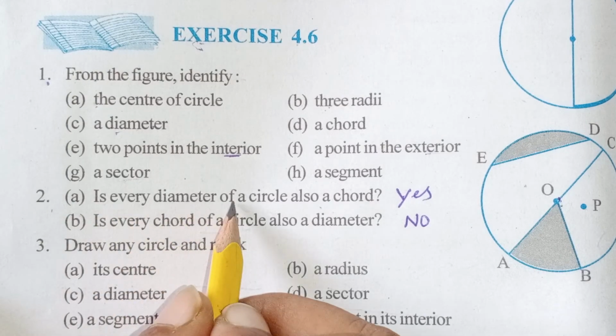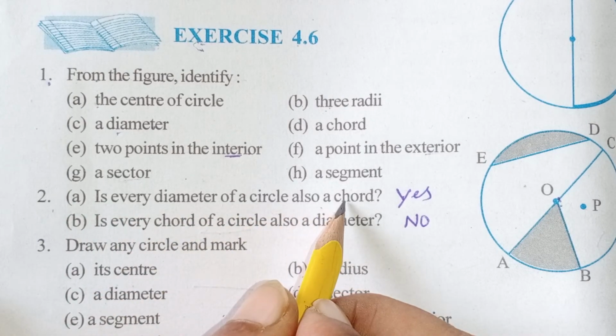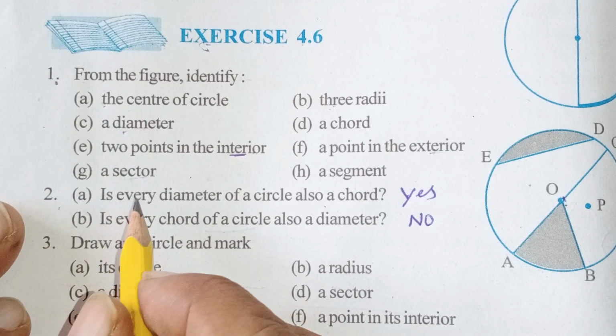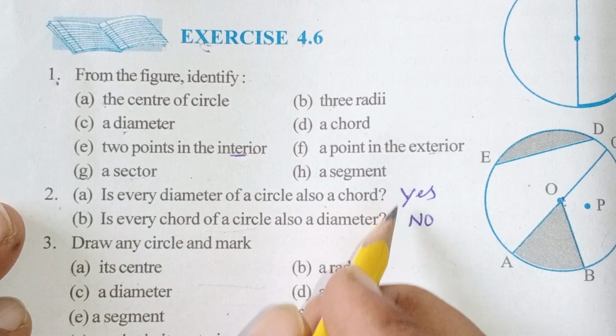Is every diameter of a circle also a chord? So you have to give the answer in yes or no, true or false.